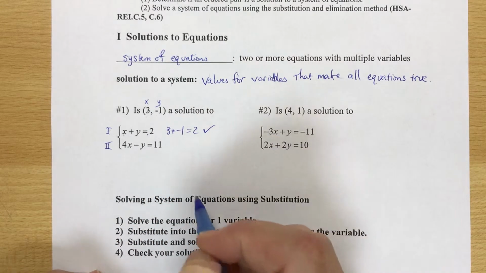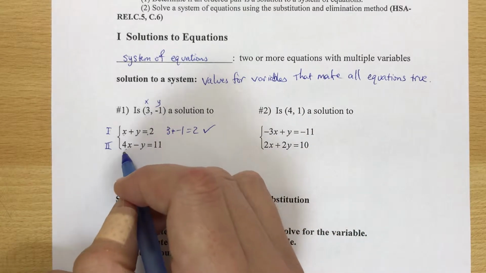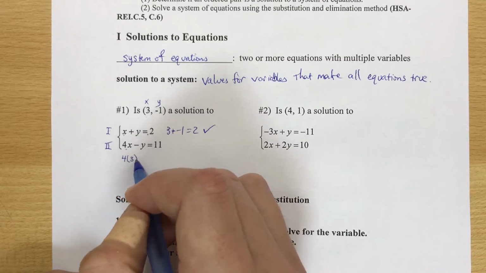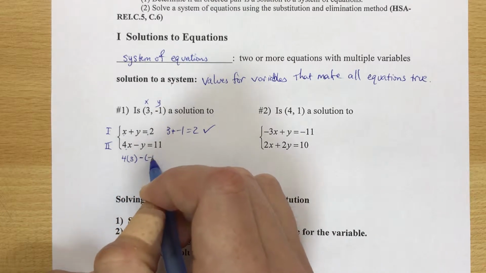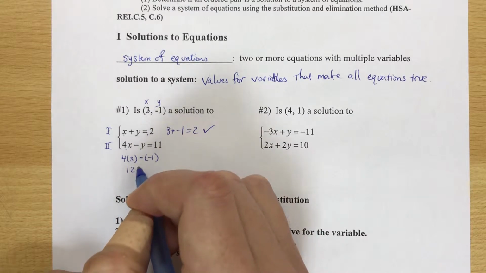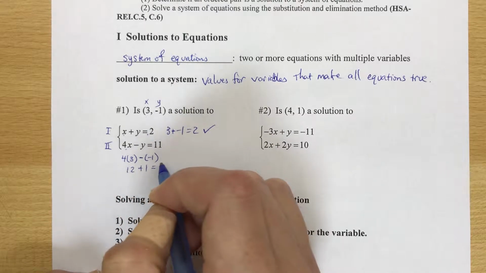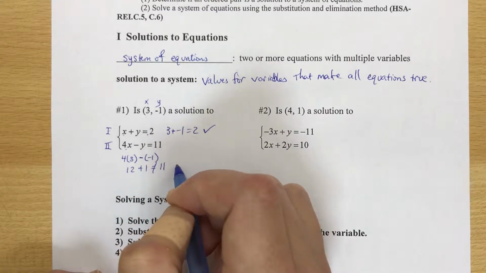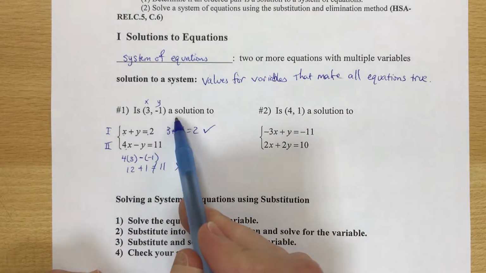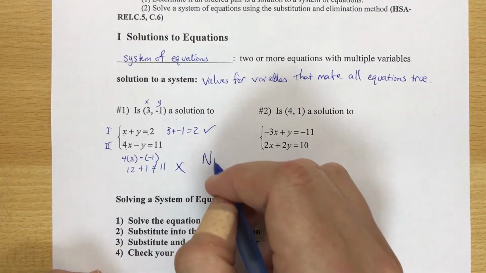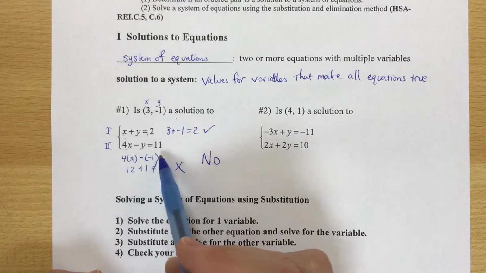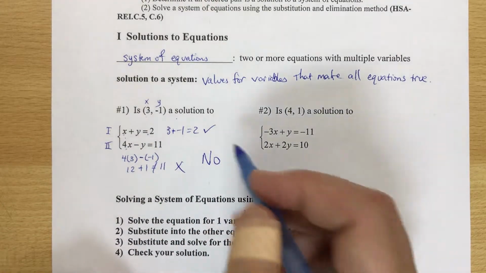Yes. Check. And then for equation 2, I do 4 times x, 3, minus negative 1, 12, plus 1. Is that equal to 11? No, it's not. So is this a solution? No, it's not, because it has to make both equations work, and it does not do that. So that's a no.